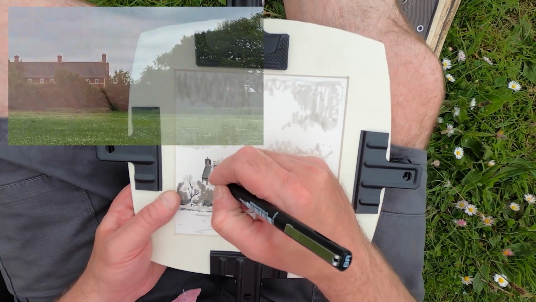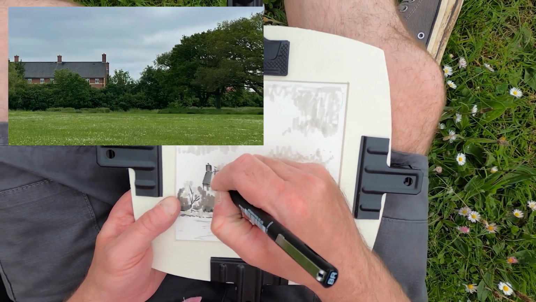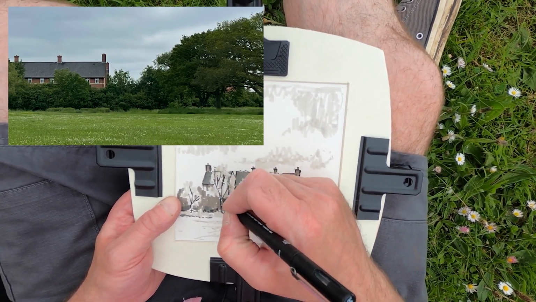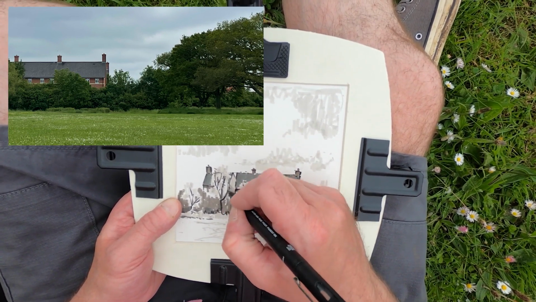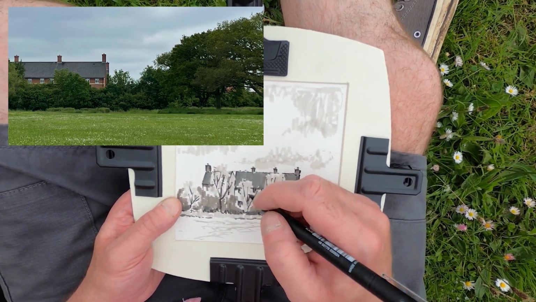The only thing I might do now is just with a darker pen, I'm just going to go around the tops of the trees. I'm just going to use my black pen for this, just to get the edge of the tree shape in there a little bit nicer. So let's put these tree shapes in again, just so that we can see them.